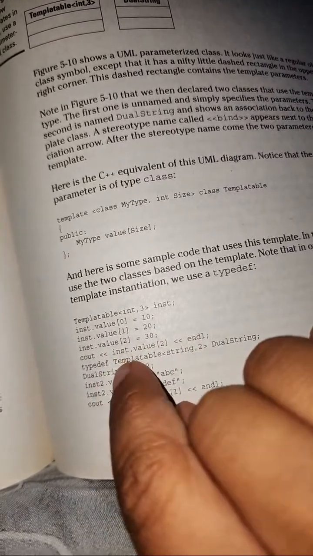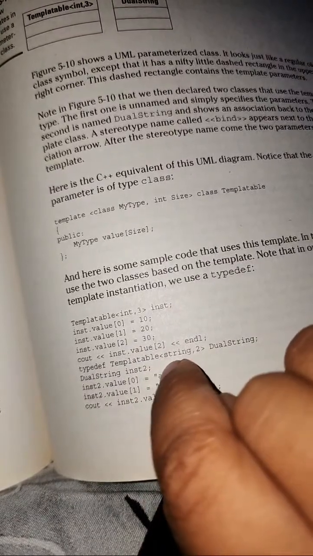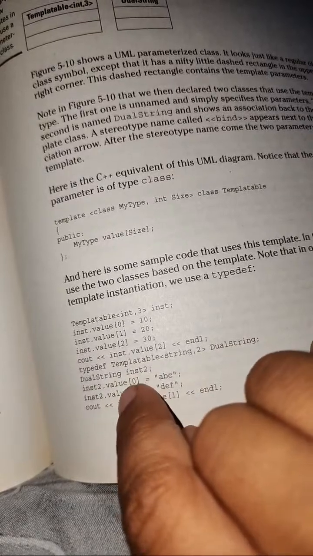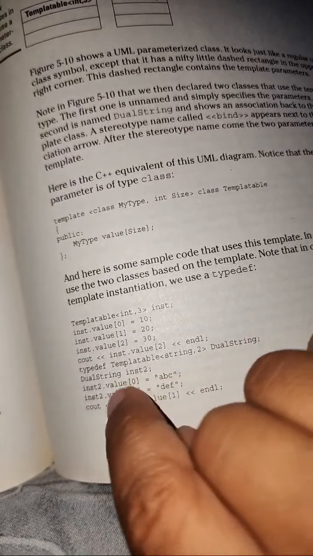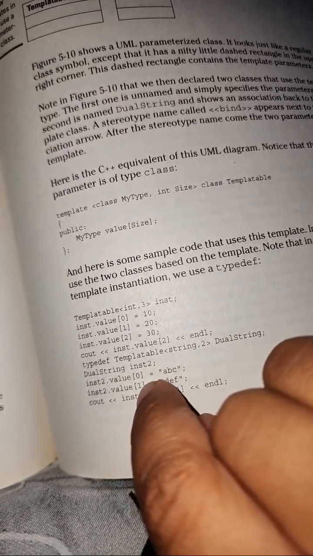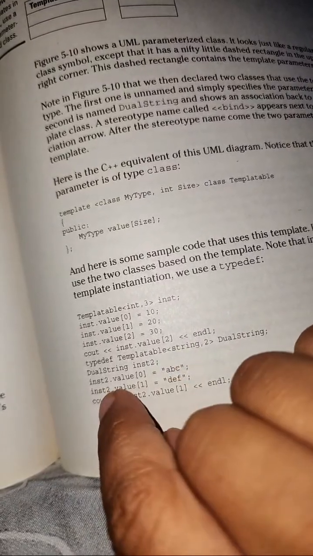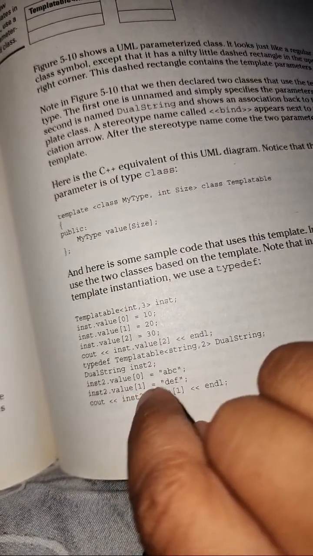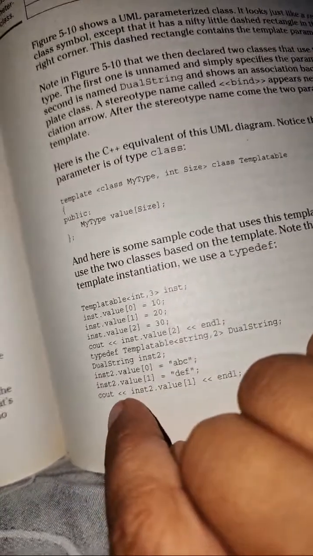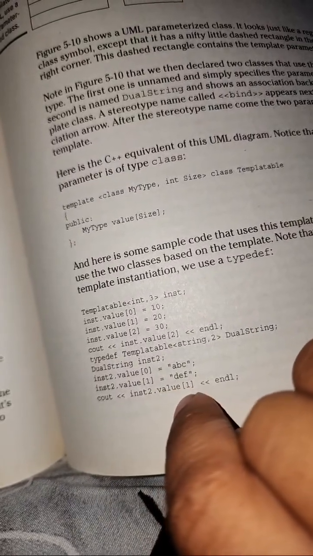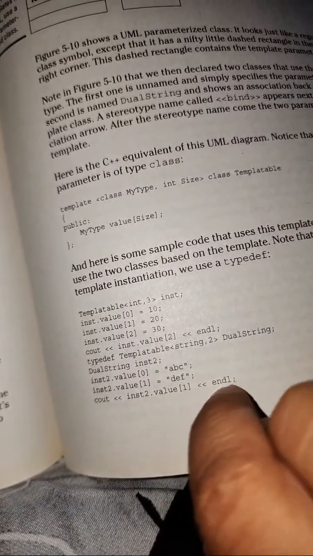In the line, typedef templatable string 2, dual string is 2, institute value 0 equals abc, institute dot value 1 equals def, cout c dot value 1, and endl.